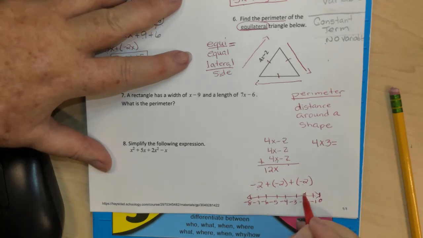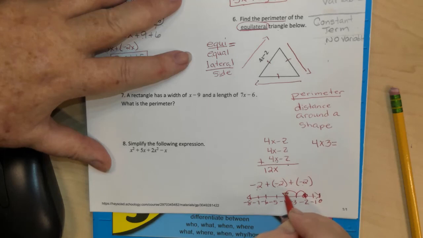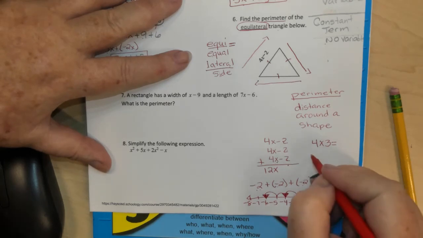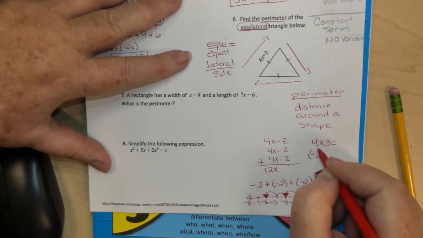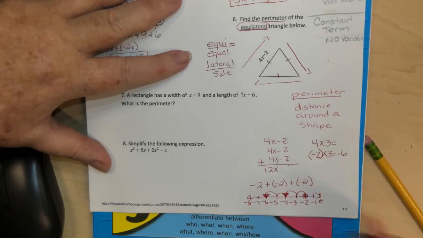So -2, you're here, plus -2. You're going to go 1, 2, plus -2. 1, 2. So what's -2 plus -2 plus -2? -2 times itself 3 times, -6.